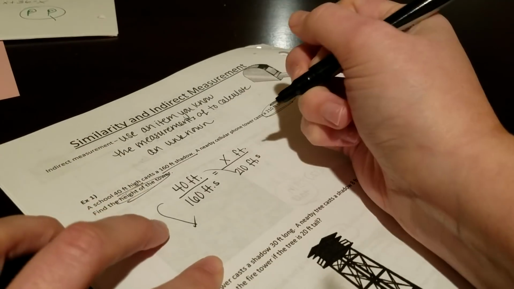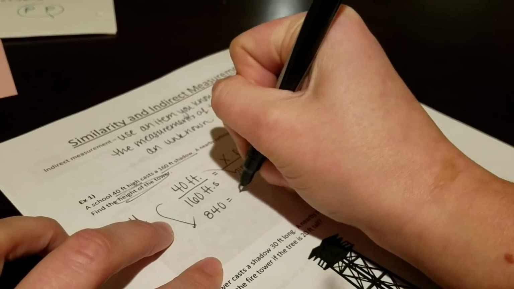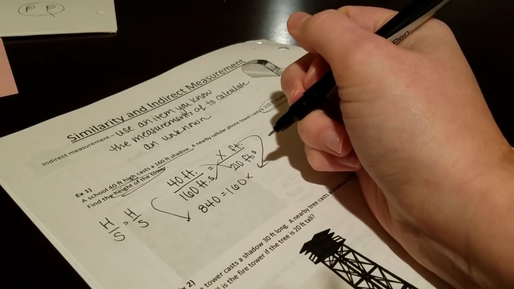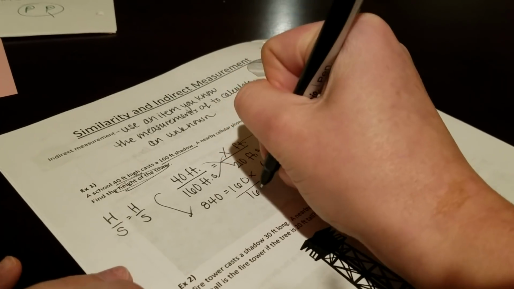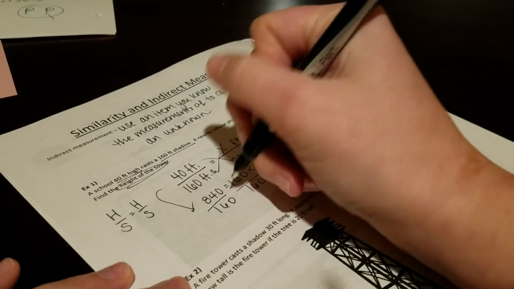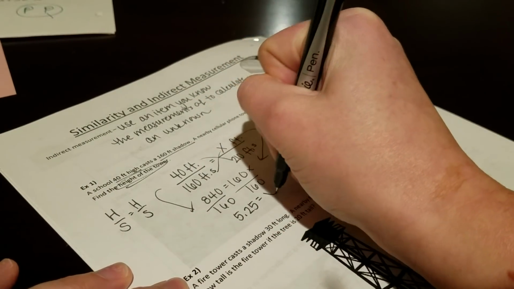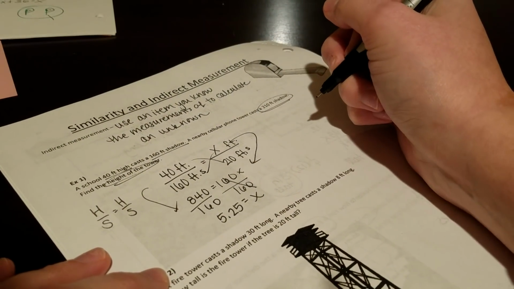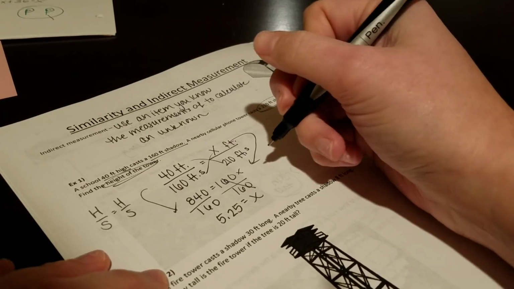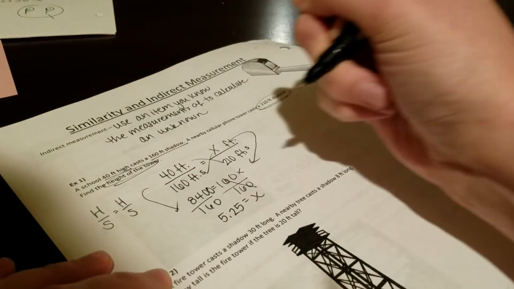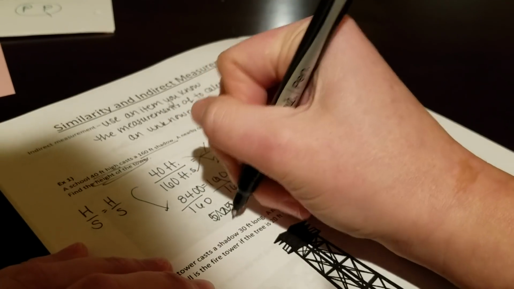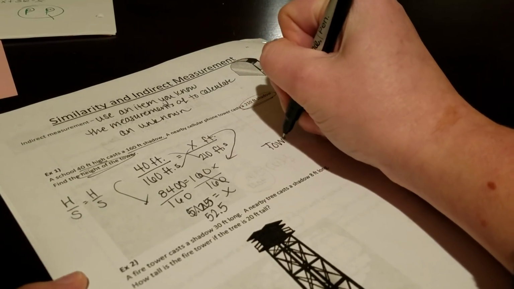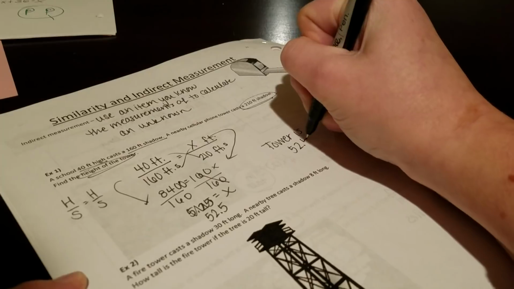So if we go ahead and multiply through the heart method, and we're going to go ahead and divide by 160 on both sides, and we get 5.25 equals x then. I missed a 0. That would be y. So we actually get 52.5. My apologies. So our tower is 52.5 feet tall.